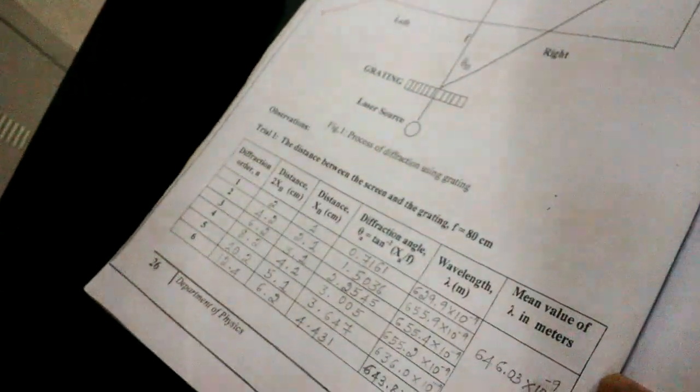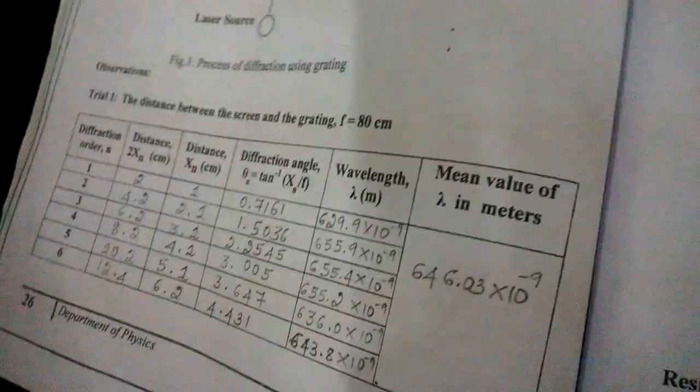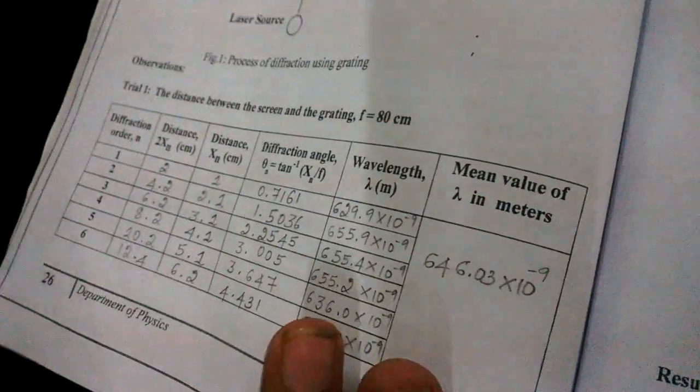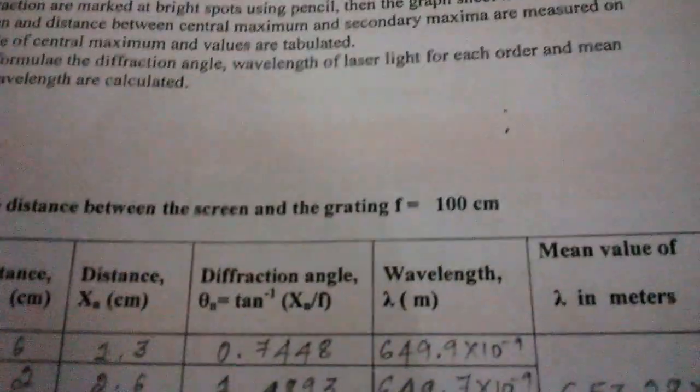After finding the lambda, we can get the mean value of lambda by adding all the values and dividing by 6. The same procedure we have to repeat for the distance f equal to 100 centimeter, and we have to get the same values 2xn, xn and theta n. After finding all these, we have to find the lambda value and the mean value for the lambda. After finding the mean value, we can add the 80 centimeter distance and the 100 centimeter distance lambda values, and we can divide by 2 and we can get the exact value of lambda. That's all.